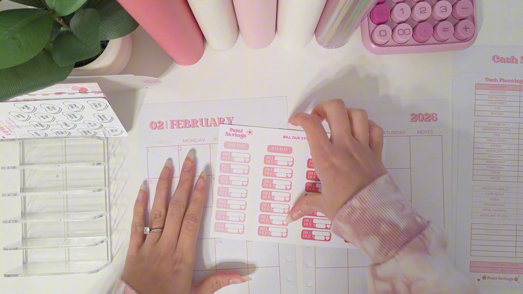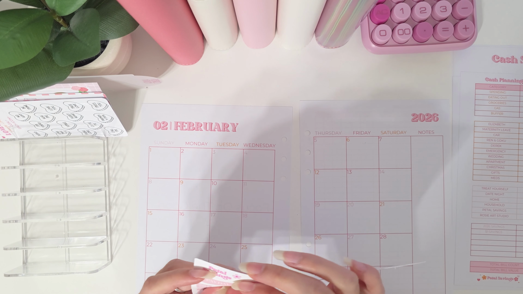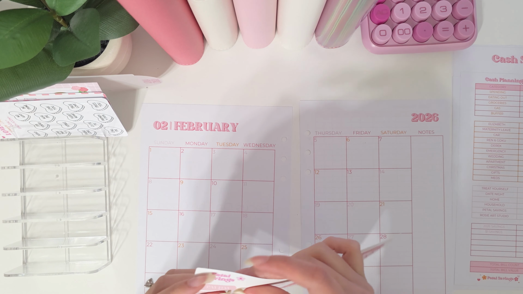Okay, so first off, let's put our payday stickers on every Tuesday.